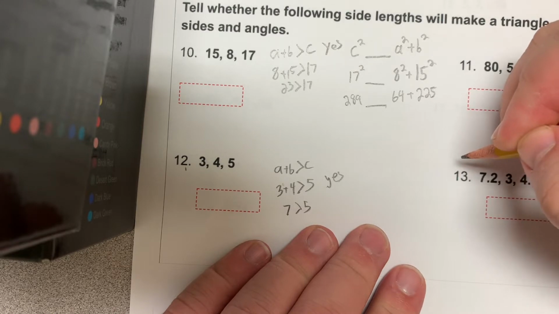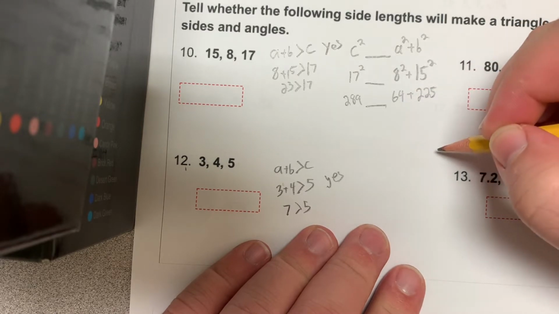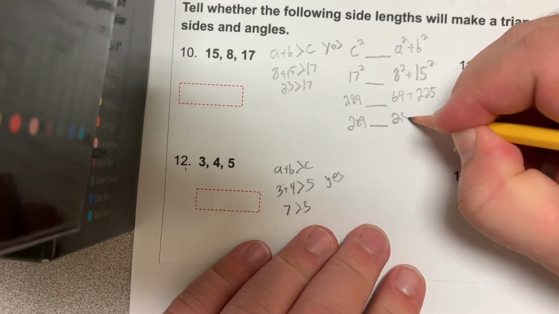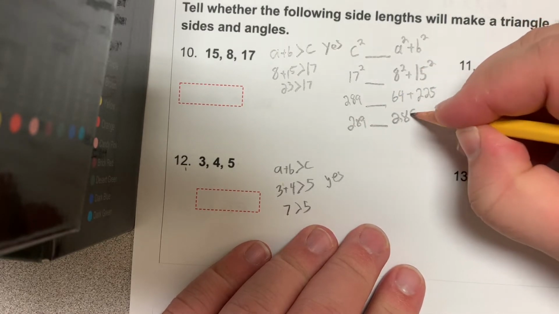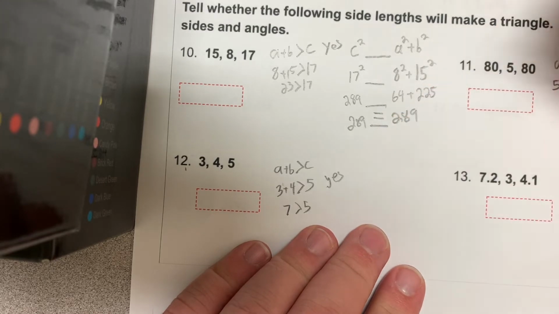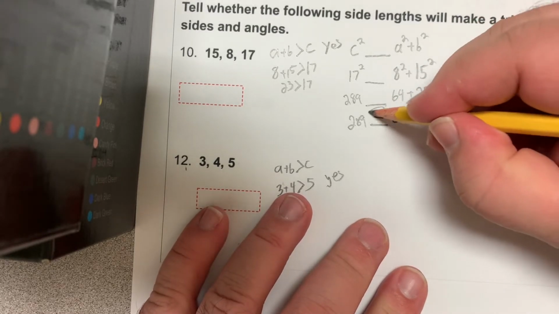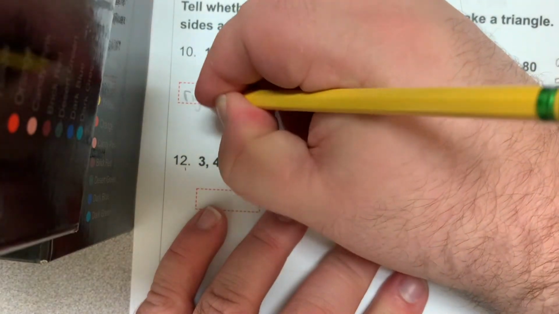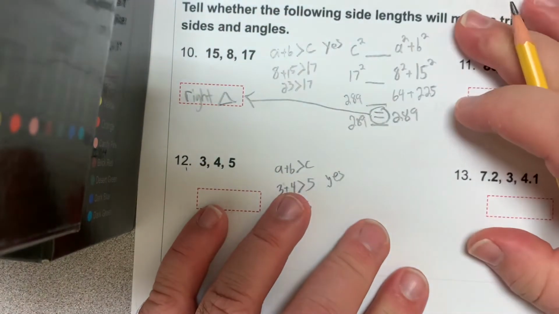No way. Yeah, and 64 plus 225 is 289. These things are equal. If they are equal, then it is a right triangle. Okay.